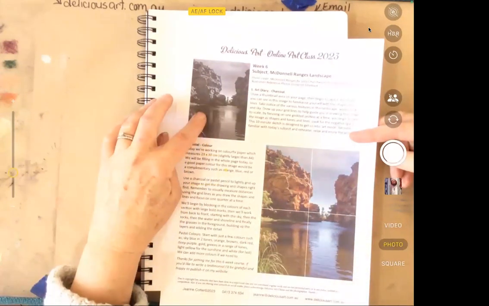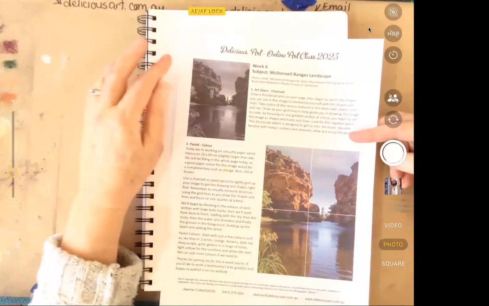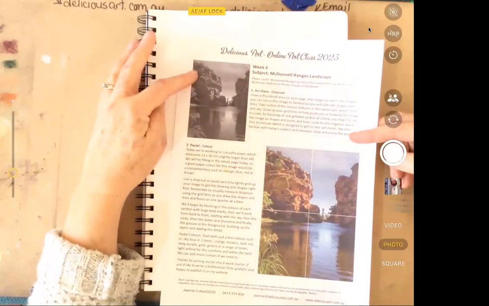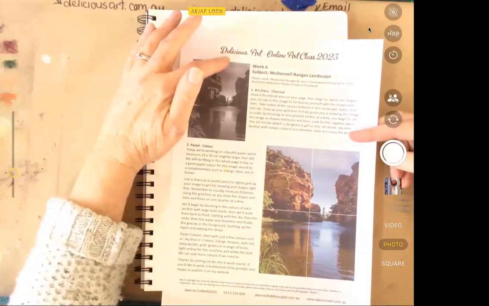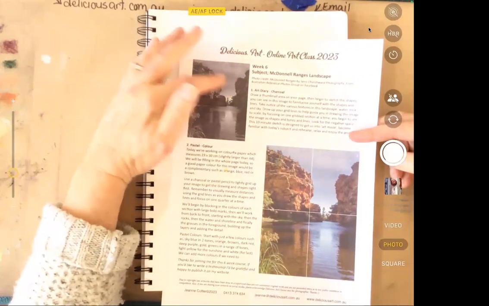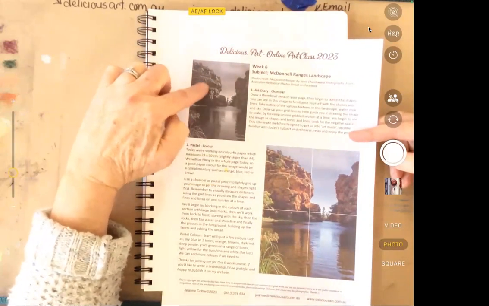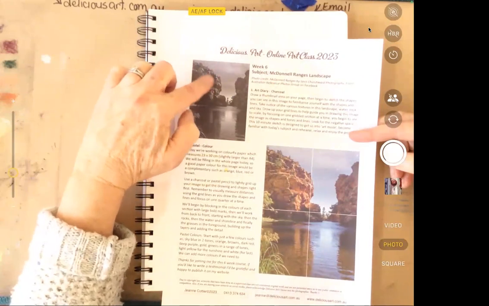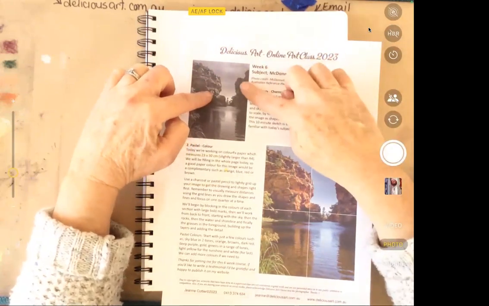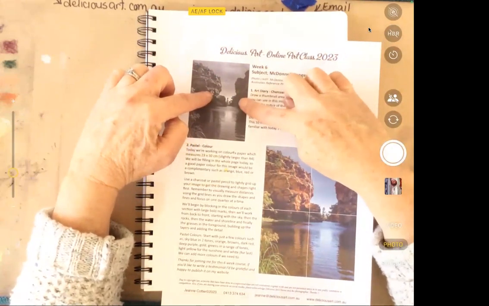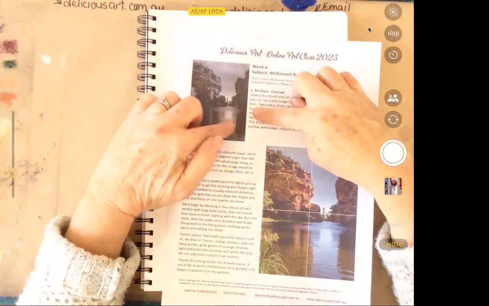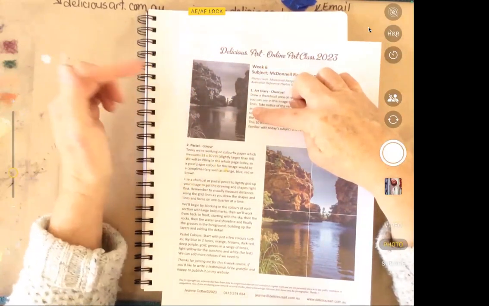Then we'll look at the black and white and we'll focus on the tones. So you can see in this black and white picture here, it's a lot of mid-tone in the sky. You can see there's a nice range of mids and darks on the rocks on the left. The rocks on the right are a little bit darker. And then we've got some mids and lights and darks through the water there.